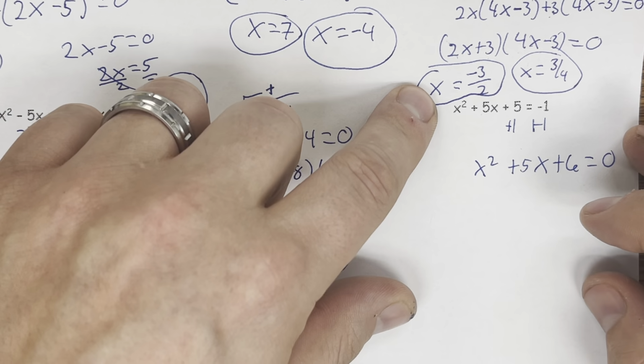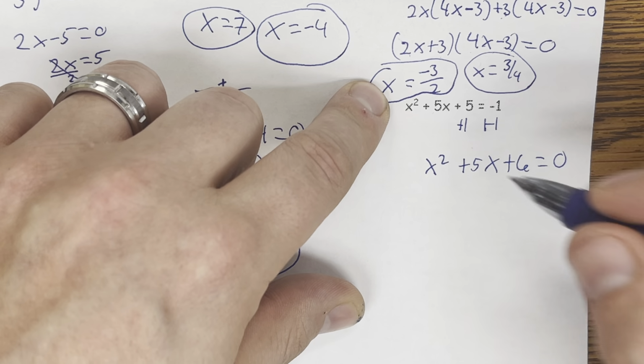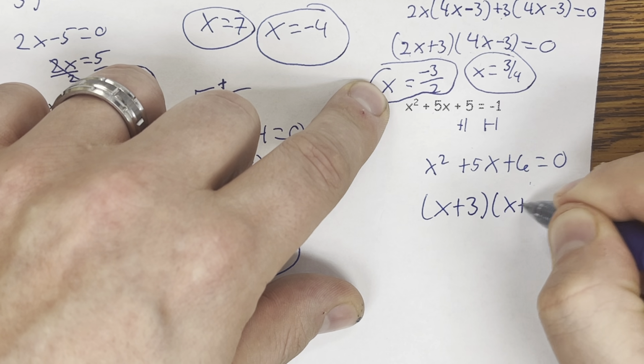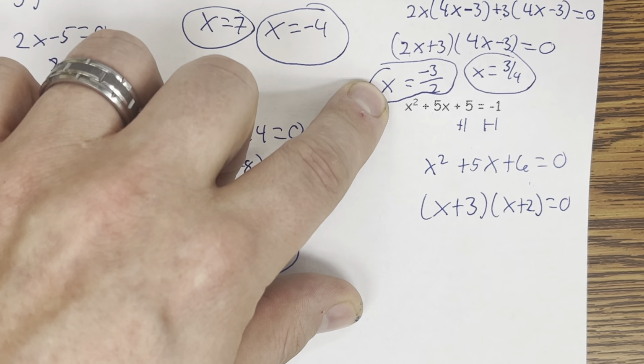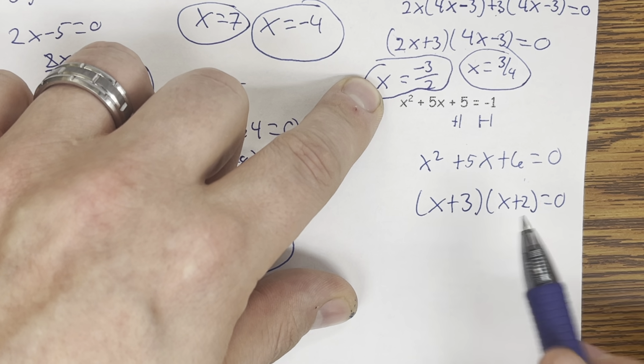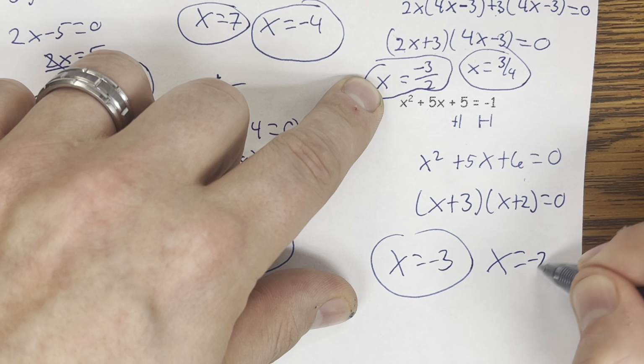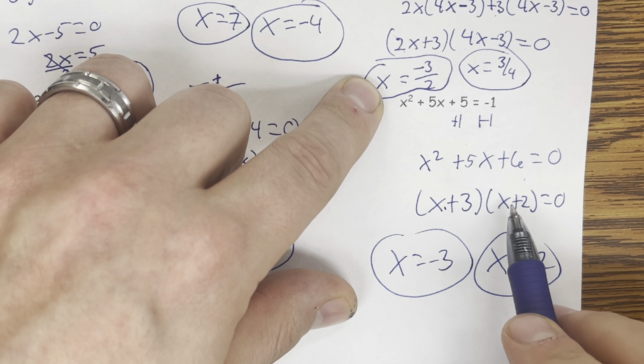So factors of 6 that add up to 5 are 3 and 2. So x plus 3 times x plus 2 equals 0. Two solutions: negative 3 and negative 2. Each factor has to be equal to 0.